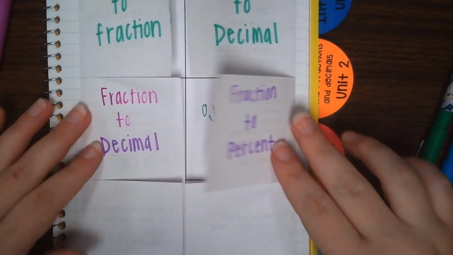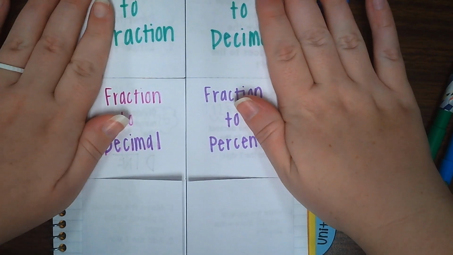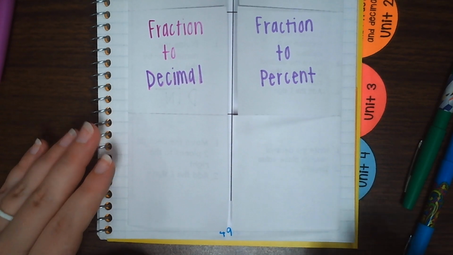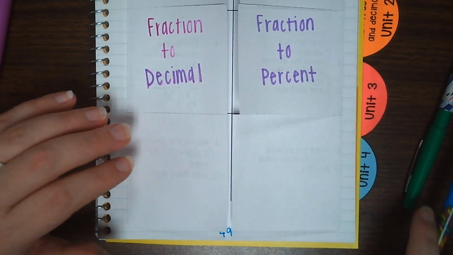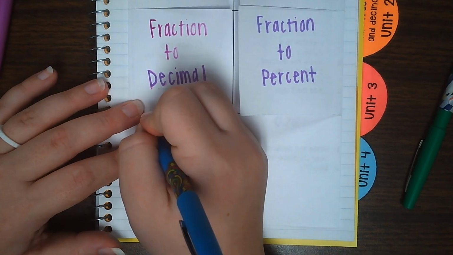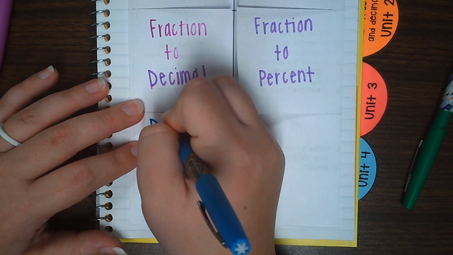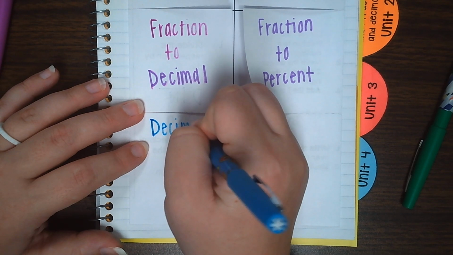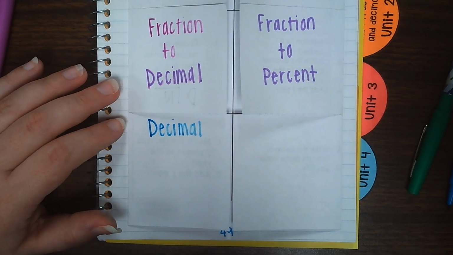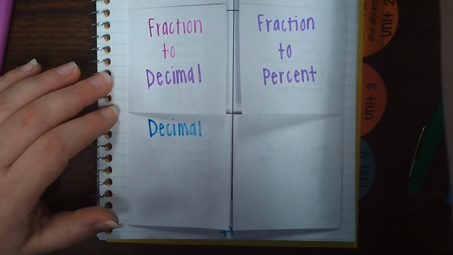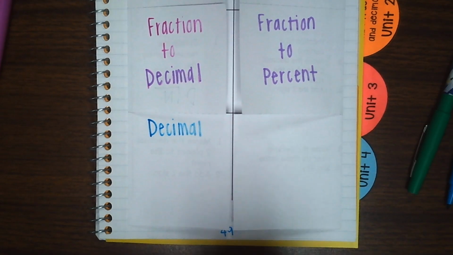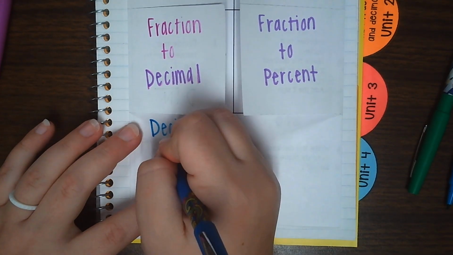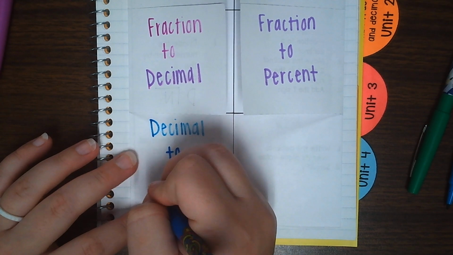Okay, on to the bottom 2. Now we're going to convert a decimal. My pen's running out again. Gotta find another pen. Decimal to percent.